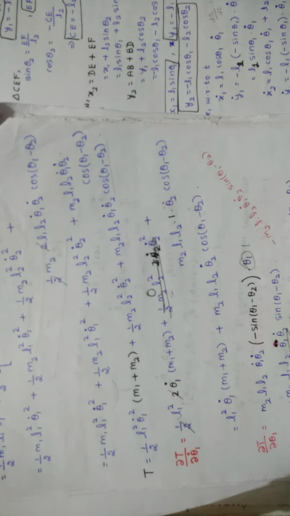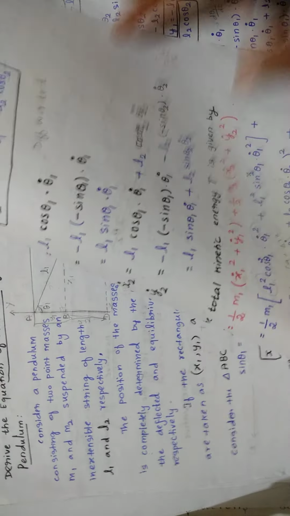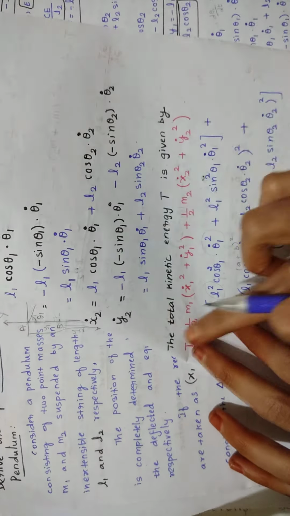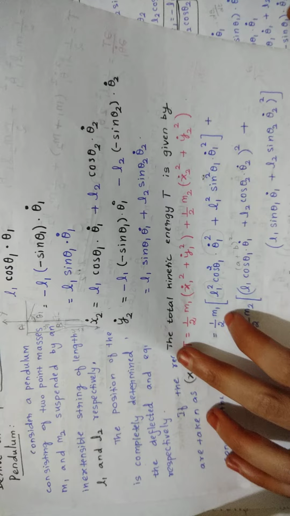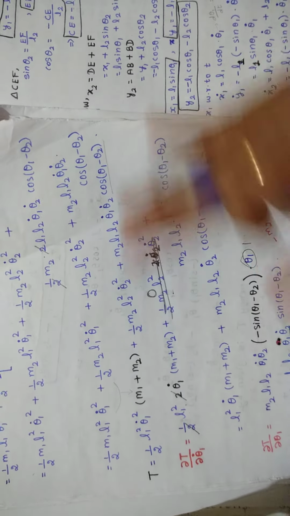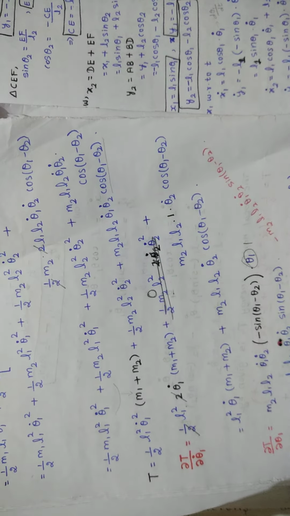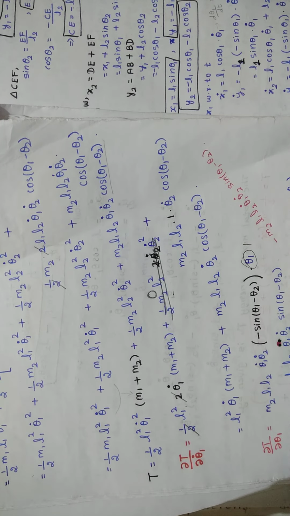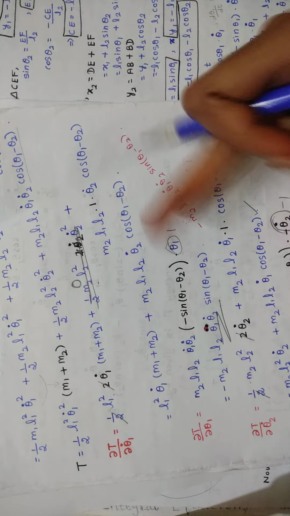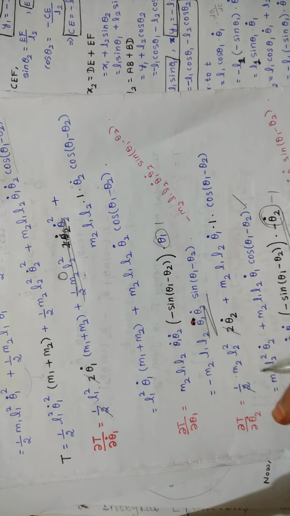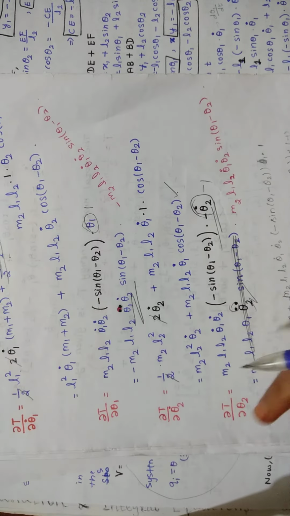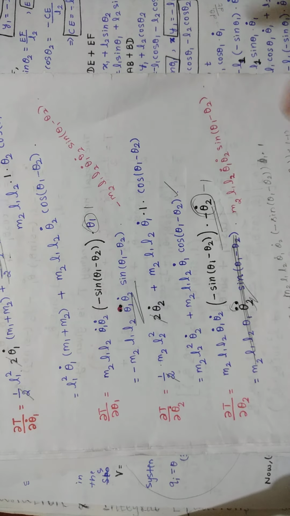What is our t? What is meant by t? I told you what is meant by t. T means total kinetic energy. So you found total kinetic energy. So using this, you are going to find dou t by dou theta 1 dot, dou t by dou theta 1, dou t by dou theta 2 dot, dou t by dou theta 2. This is what you are going to find.